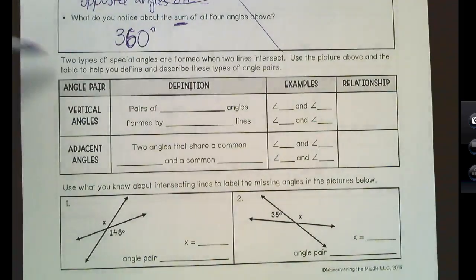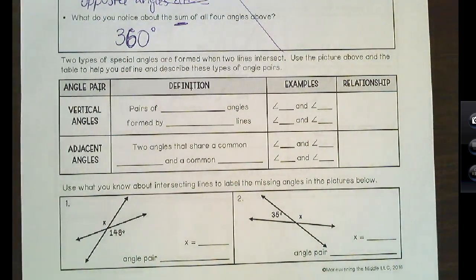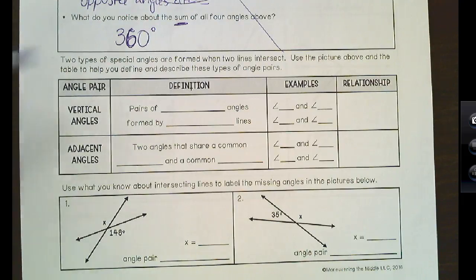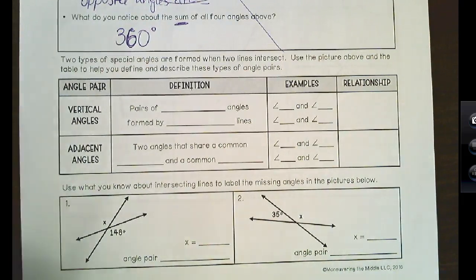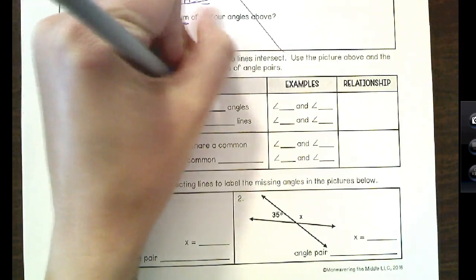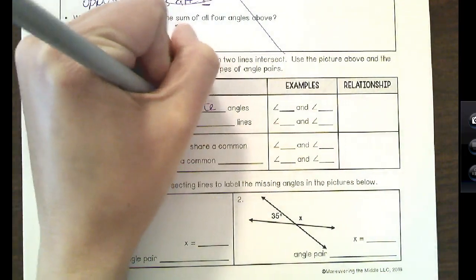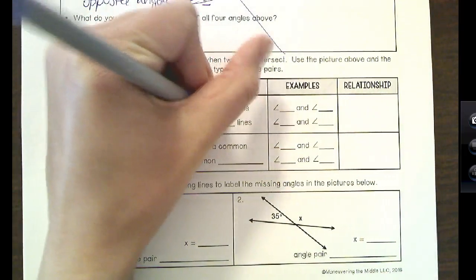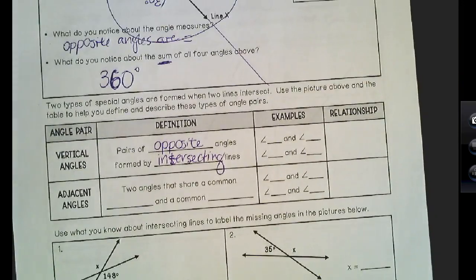Let's go to this next portion here and talk about some vocabulary. So two types of special angles are formed when two lines intersect. We're going to use the picture above and the table to help you define and describe these types of angle pairs. So we have what are called vertical angles. So vertical angles are pairs of opposite angles formed by intersecting lines. Opposite angles formed by intersecting lines.